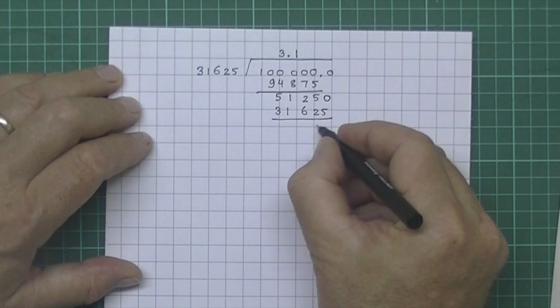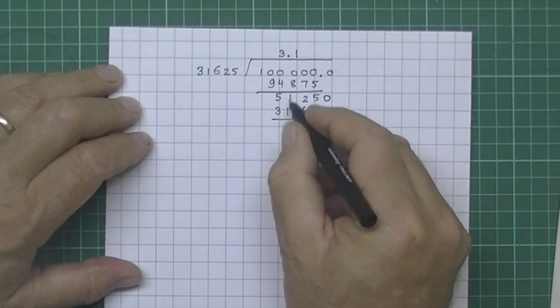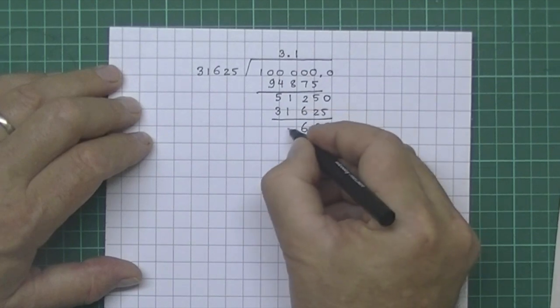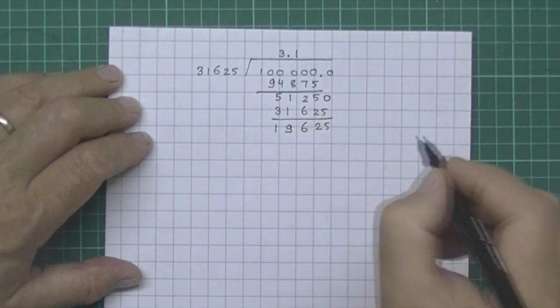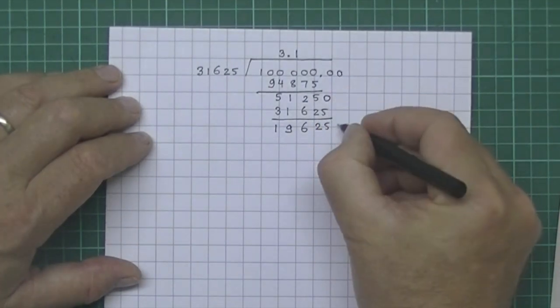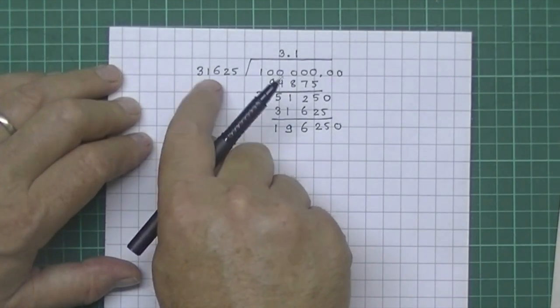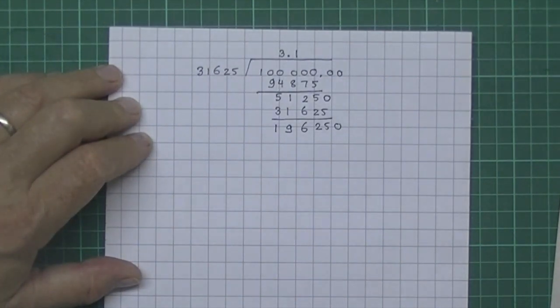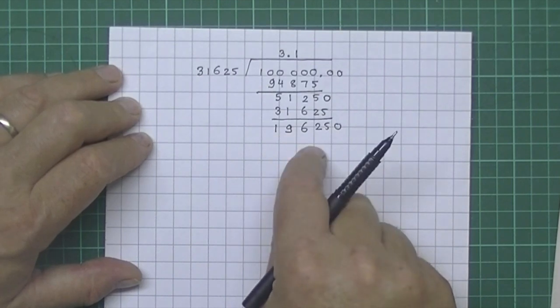50 take away 25 is 25. 12 take away 6 is 6. I took the 1 already, so there's a 0. So here is a 9 now, and there's a 1 left here. 19,625. Again, I can put a 0 here and take it down. Now this is a fairly big number, so if I look at 31 here, is 31 and a half about, then my guess would be that it could be 6 times, because 6 times 3 is 18, and this is 19 and a half about.